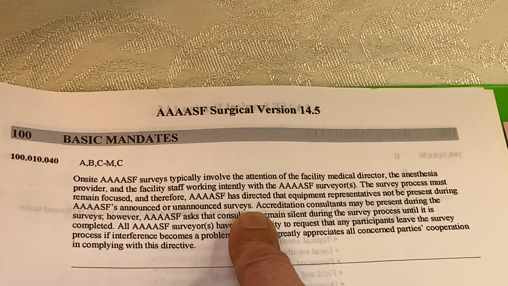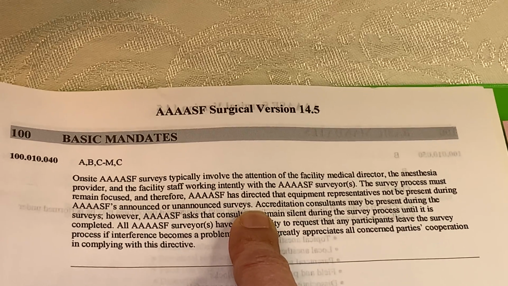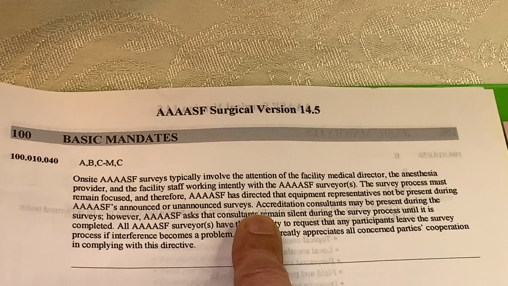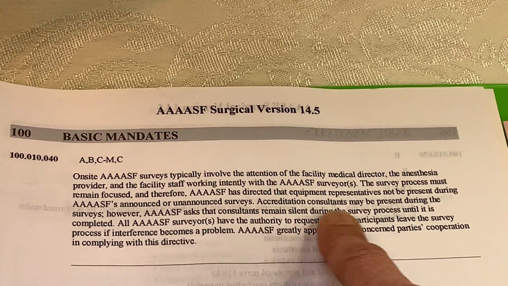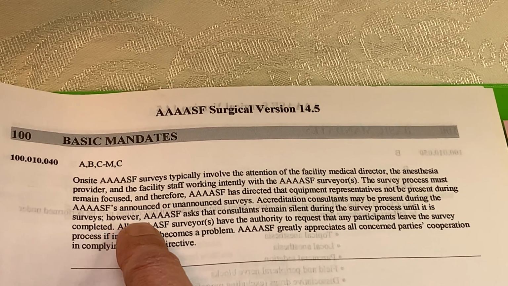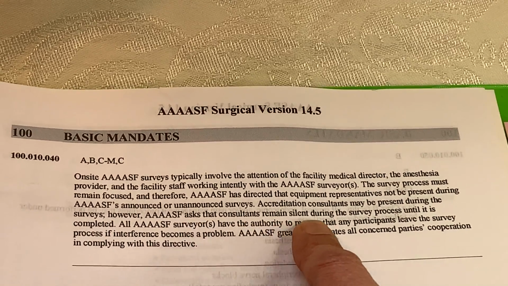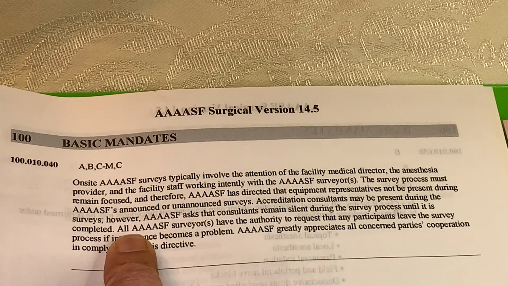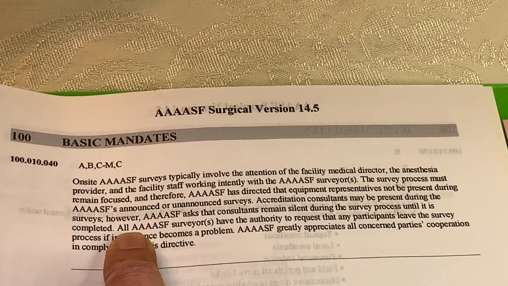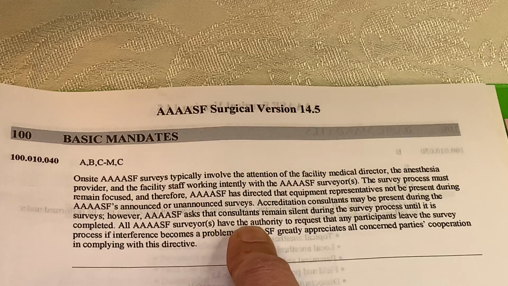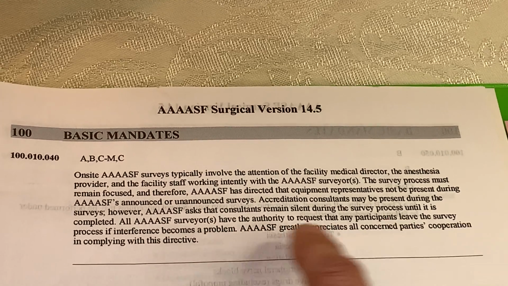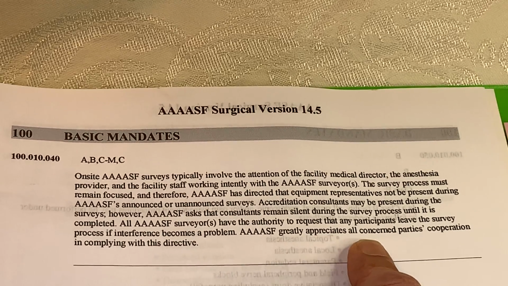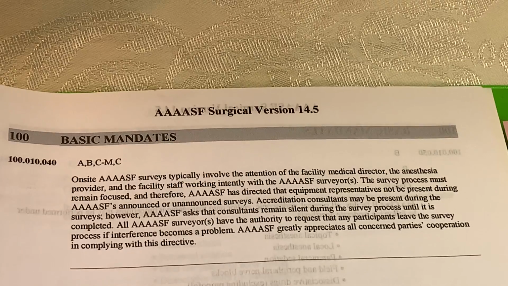And like I said, if you do have your anesthesia, it looks like they can just pop in and do their part and then pop out, right? Because it's Section 900. Accreditation consultants may be present during the surveys. However, Quad A asks the consultants remain silent during the process until it is completed. And that is to help the staff realize the importance and where their stuff is. All Quad A surveyors have the authority to request any participants leave the survey process if interference becomes a problem. Quad A greatly appreciates all concerned parties' cooperation in complying with this directive.